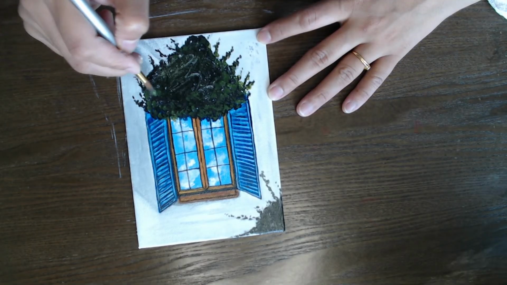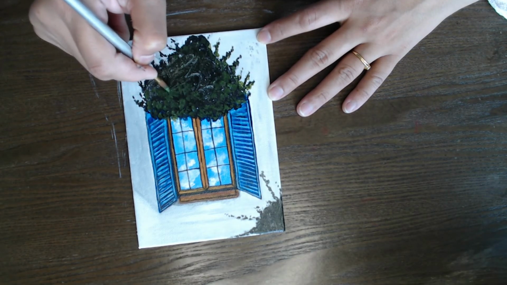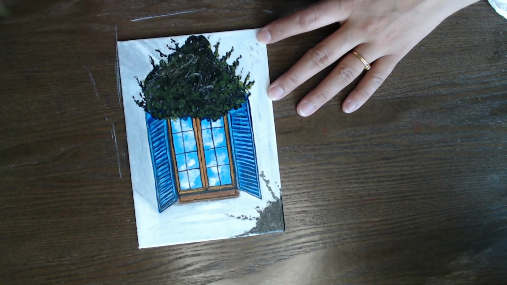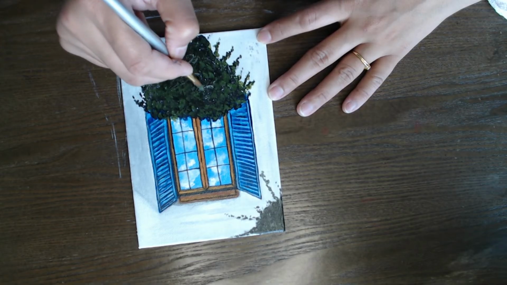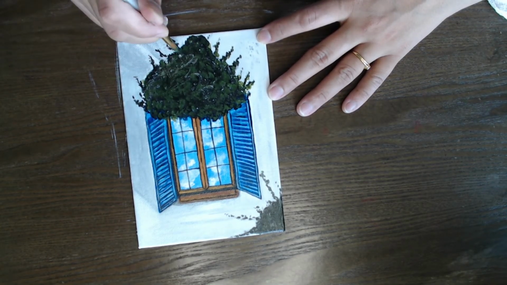We just have to add more flowers and green leaves. So here I'm just adding little bigger leaves.